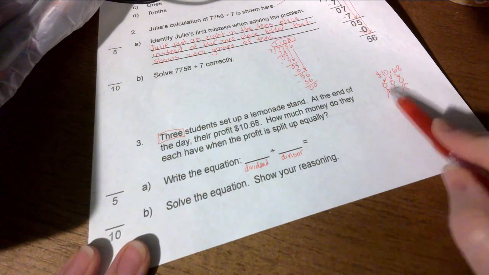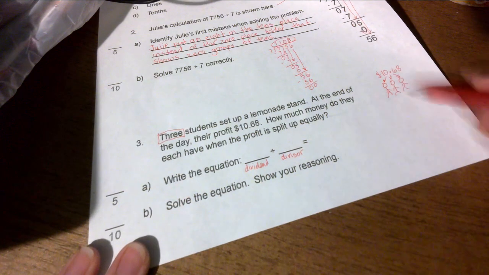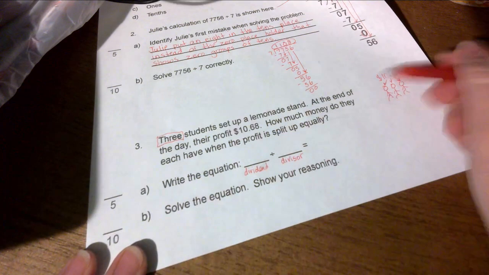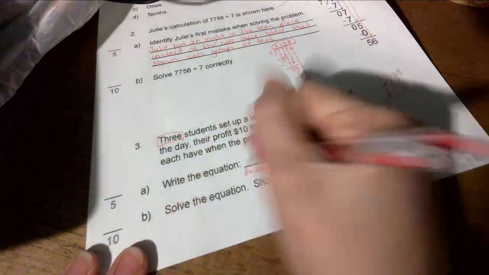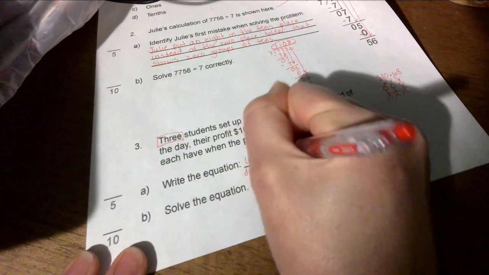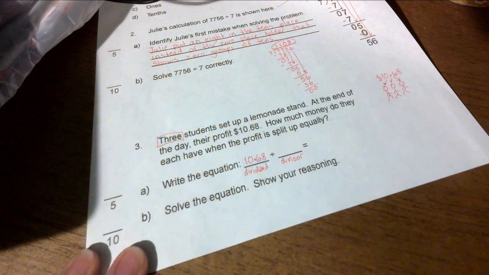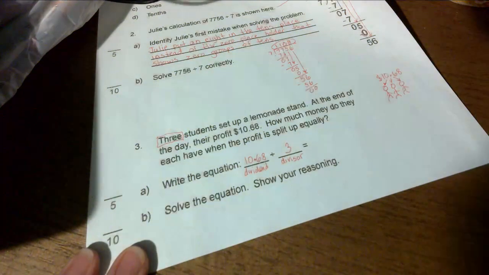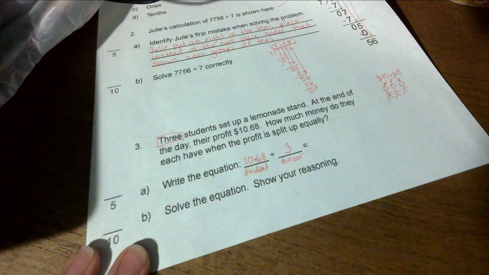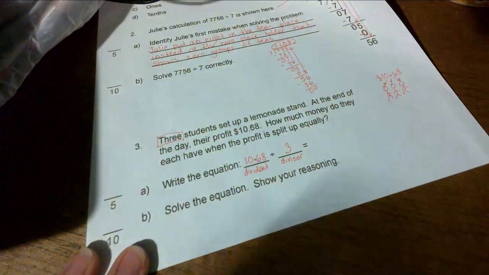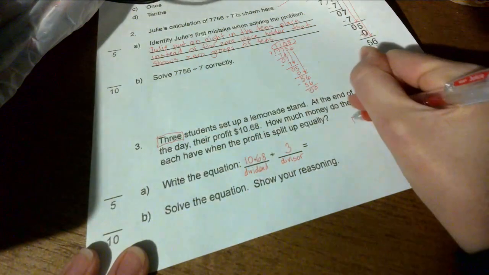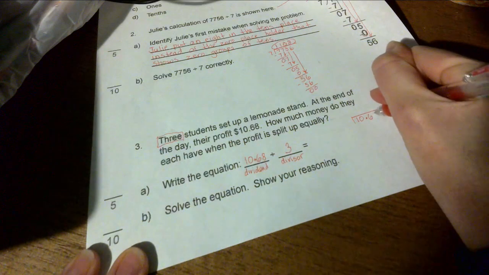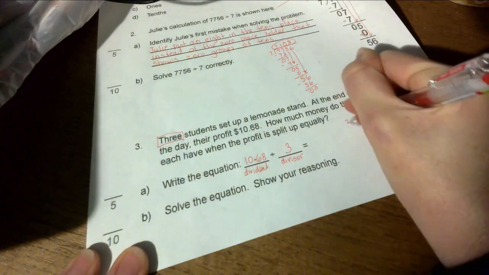In this case, we have 3 groups. We don't know how much is going into each group, but we know there needs to be 3 groups. The total amount that we have is the $10.68. So 10 and 68 hundredths is going to be our dividend going into 3 groups. Okay? Then it says solve the equation, show your reasoning. So over here I'm going to go ahead and set up my problem. I've got 10 and 68 hundredths divided by 3.